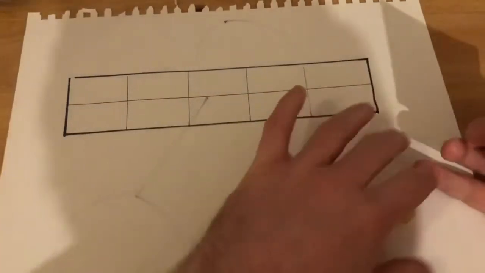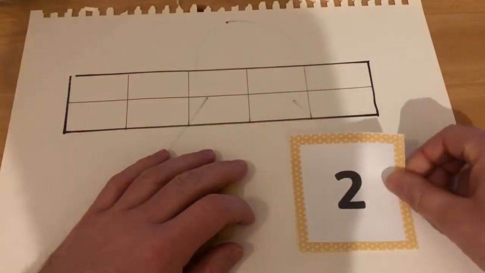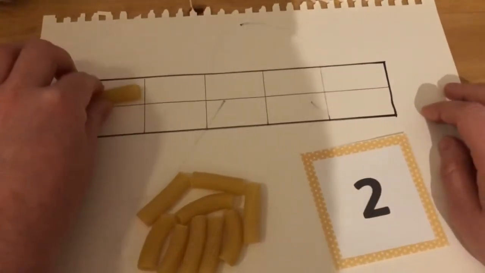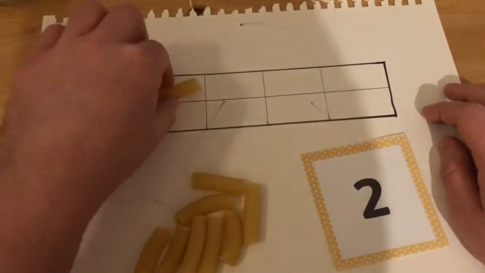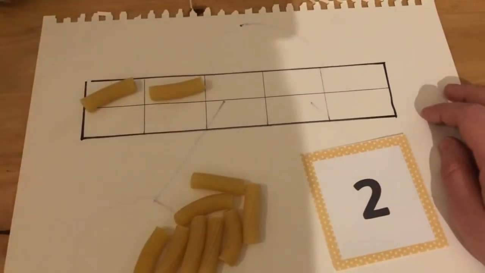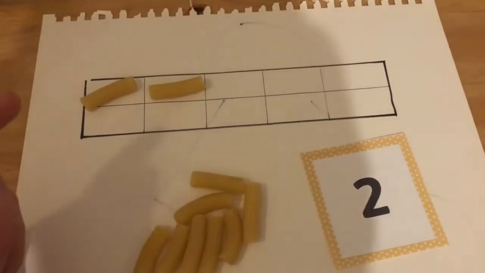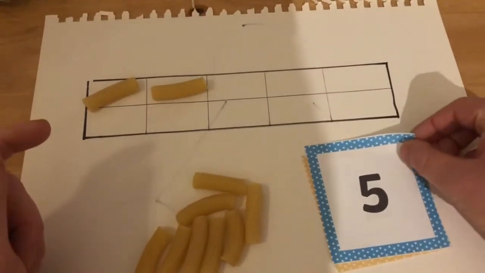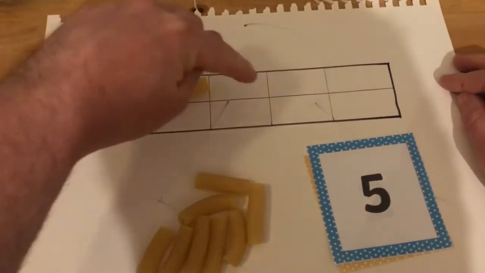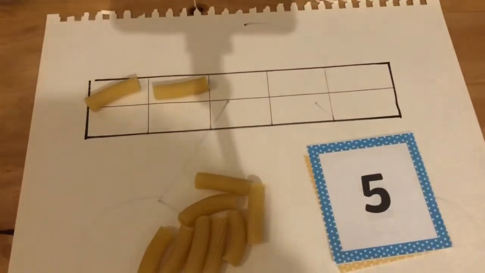Let's do another one. Now, what is that number? It's the number 2. Count 2 pasta shapes onto your 10 frame. 1, 2. Pause the video and get that ready. Now, I have 2 pasta shapes. I want to have 5. Now, remember the top line, there are 5 spaces. 1, 2, 3, 4, 5. How many more do I need to count on?